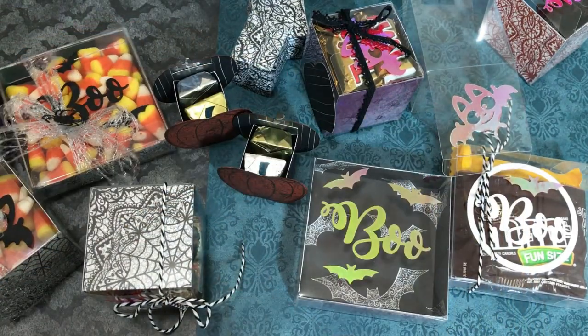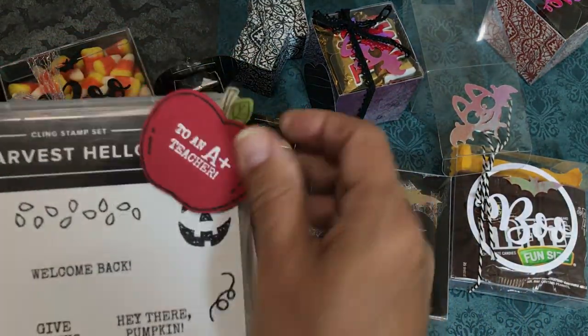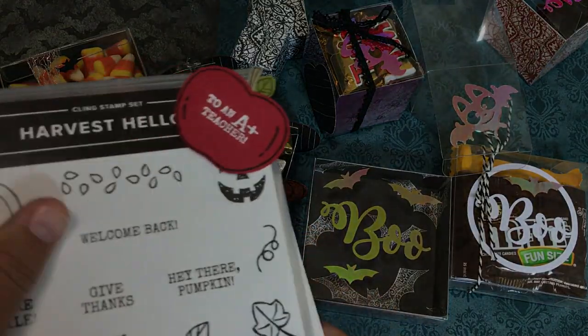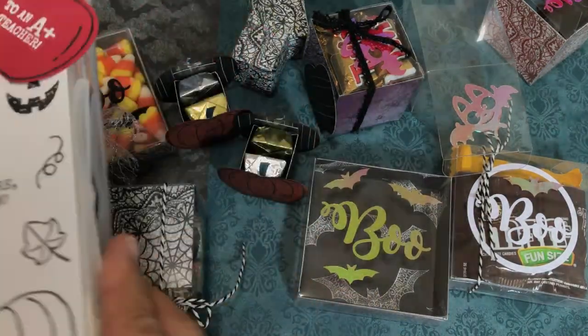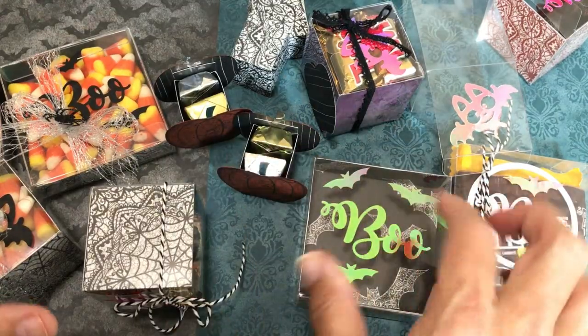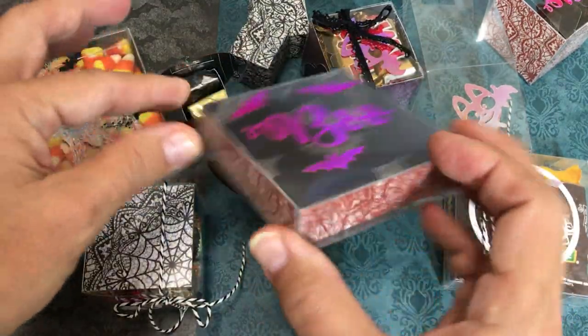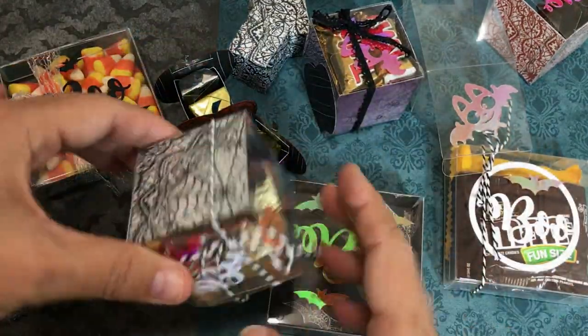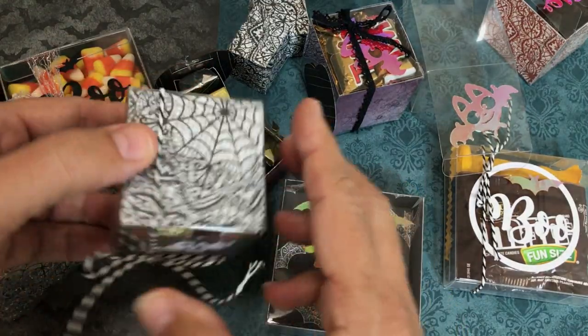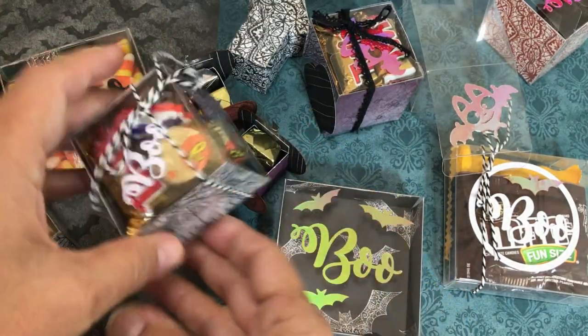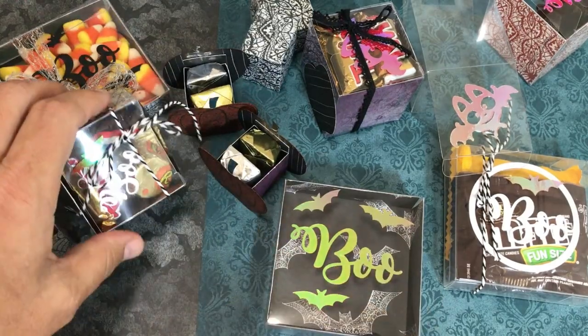In fact, here's what I used last year. I used A+ Teacher and I embossed it. So that's what I was using last year. I made the boxes out of this one. So this box was new to me this year. This box was a new project for me. And these I've done before. If you want to see how I did this box before using snowman treats for Christmas last year, I'll link to that related video when I get a chance.